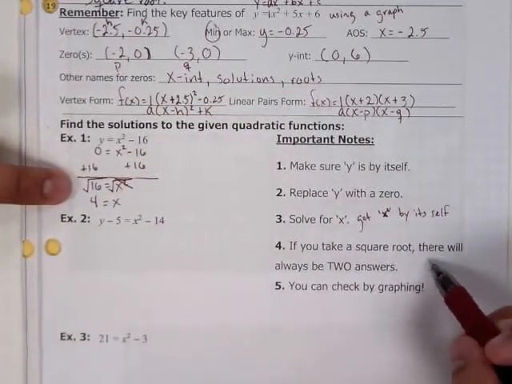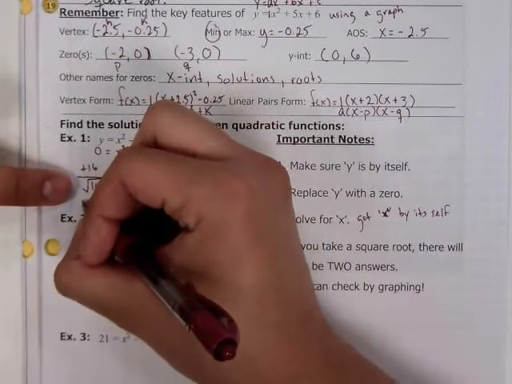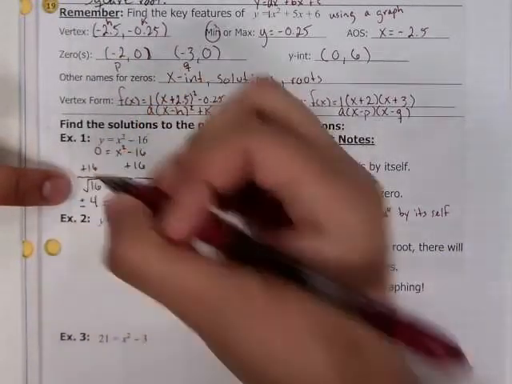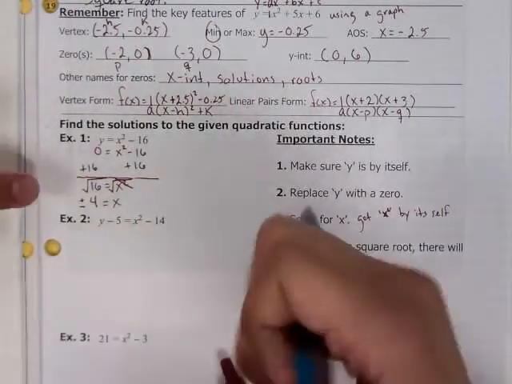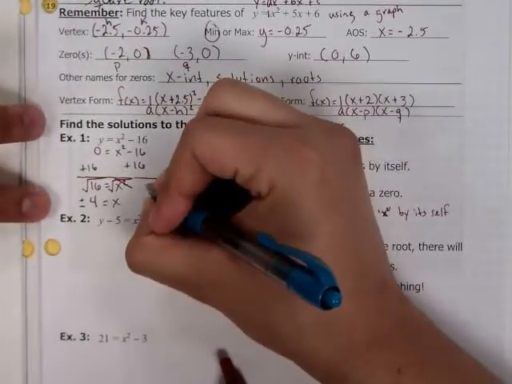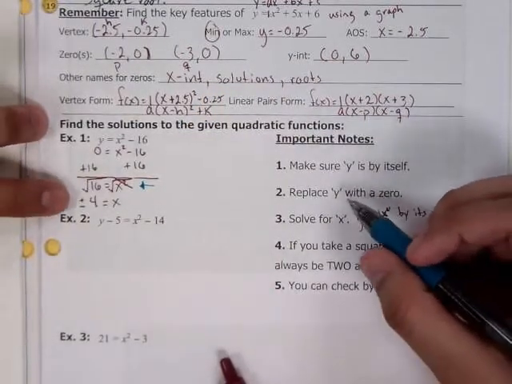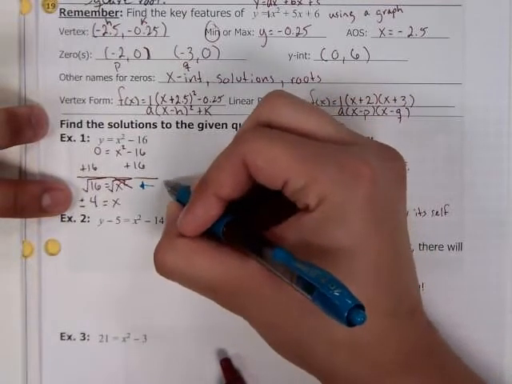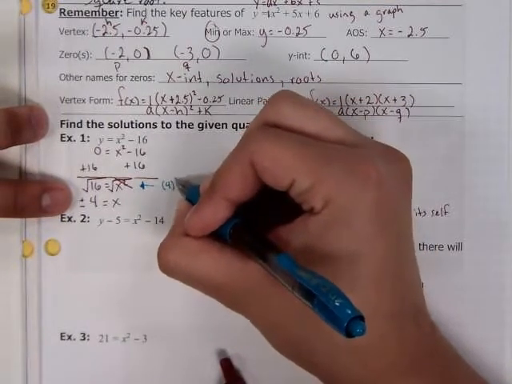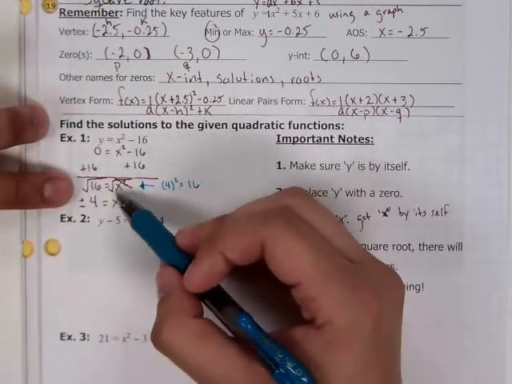But the second part of step 4 is there will always be two answers. Now the reason there's two answers is because there's a positive 4 and a negative 4. If we use this step here to check our answer, let's plug in positive 4 for x. Positive 4 squared is 16, which makes this equation true.